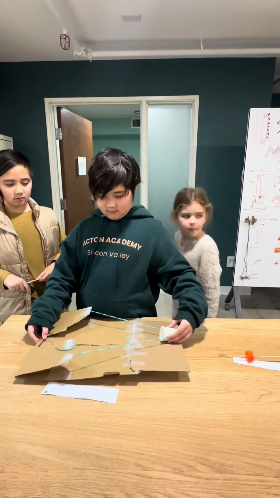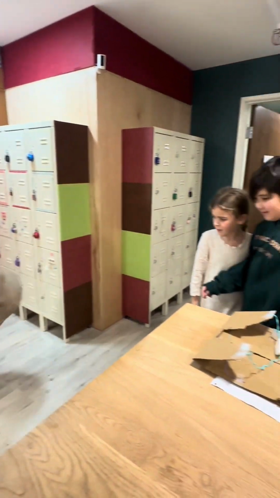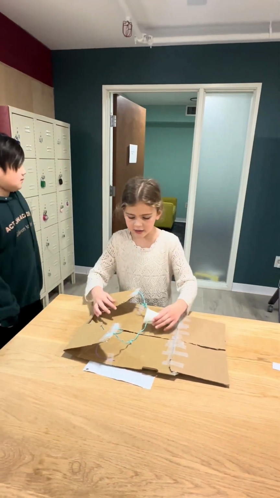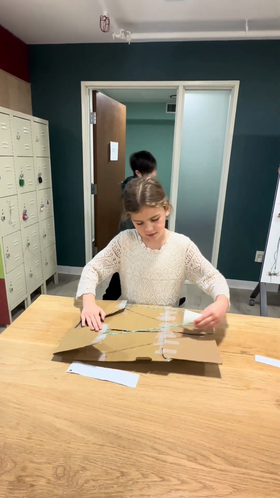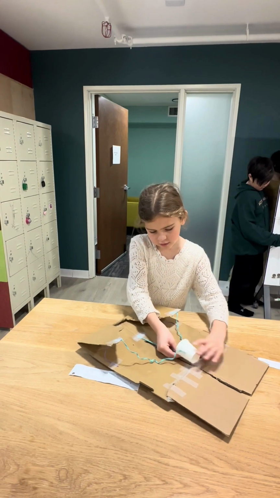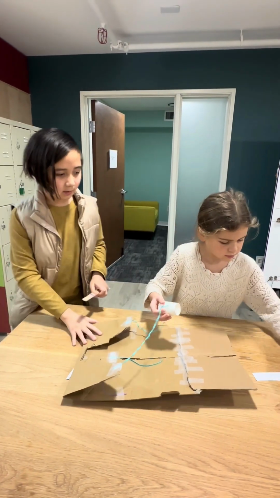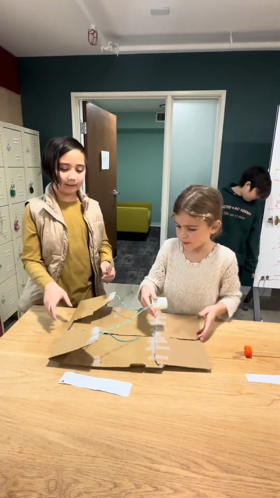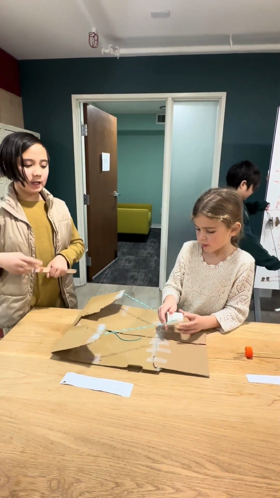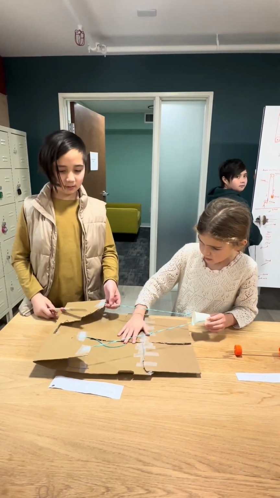Going one, 2, 1, go. Wow! Now can you explain it, Sophia? A slingshot was used for many things in the old time. It also was used for like a weapon or something. This is a model of a slingshot that I made a few weeks ago. It doesn't really work that well, but it still works as a slingshot.